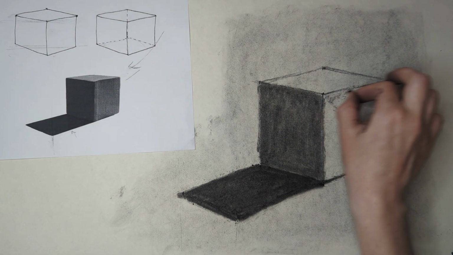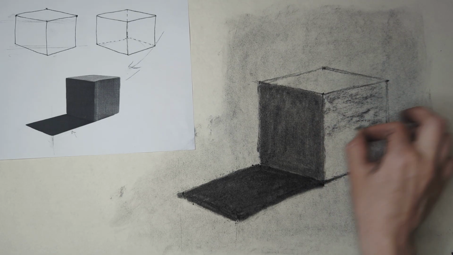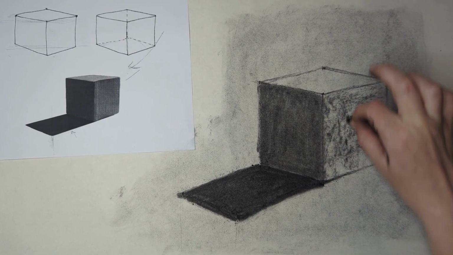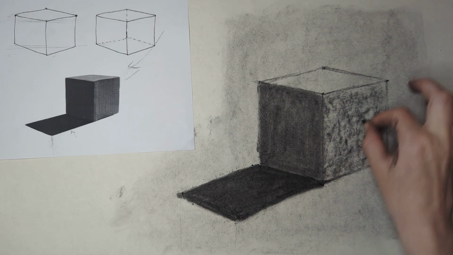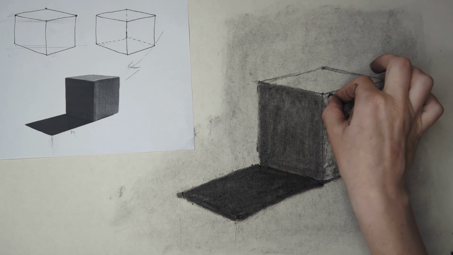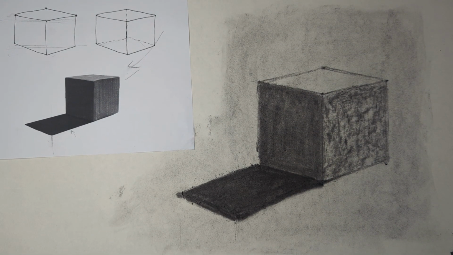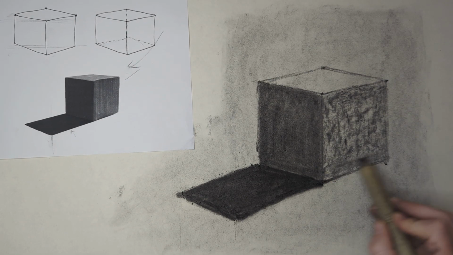For the mid-tone, I'm going to press more lightly. Again, just get it filled in though. And until you blend it with the tortillon, it can be hard to tell if you've gotten the right value or not.